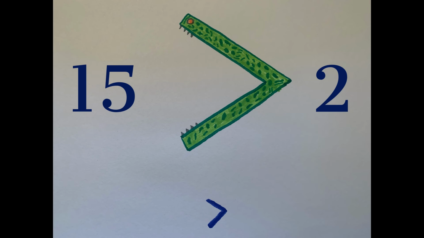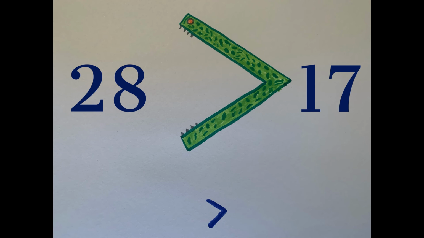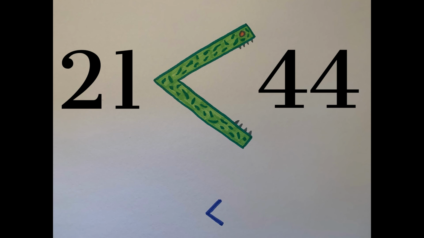Because the gator's mouth faces left, we read this as 15 is greater than 2. Because the gator's mouth faces right, we read this as 12 is less than 31. Because the gator's mouth faces left, we read this as 28 is greater than 17. Because the gator's mouth faces right, we read this as 21 is less than 44.